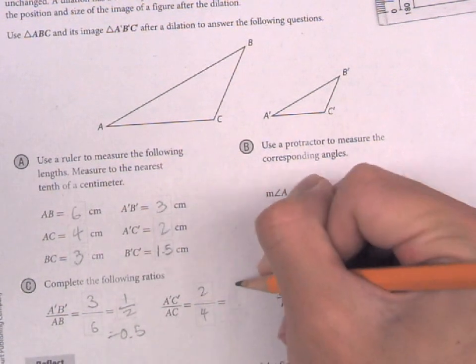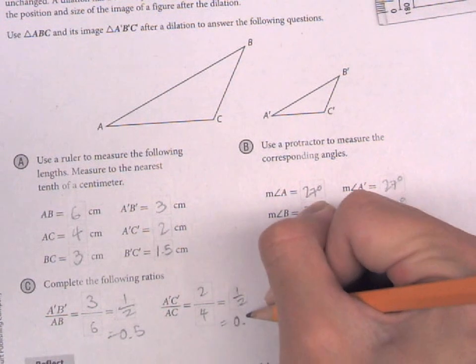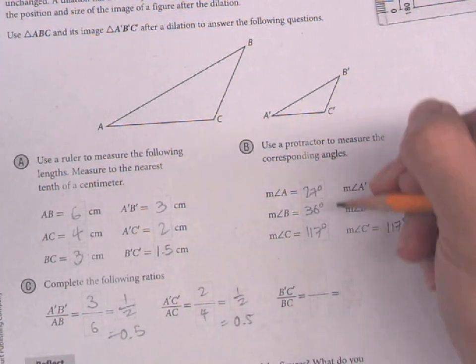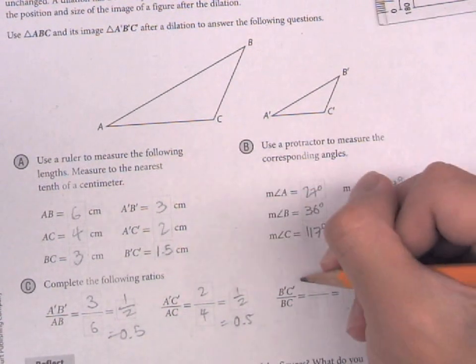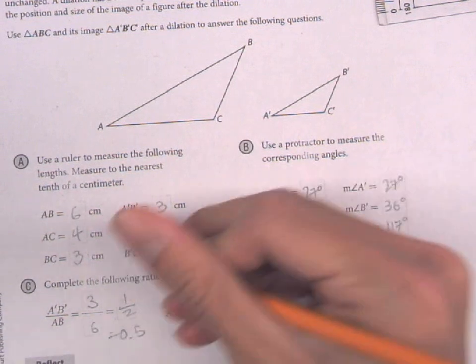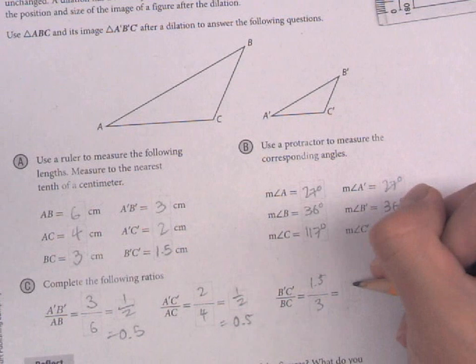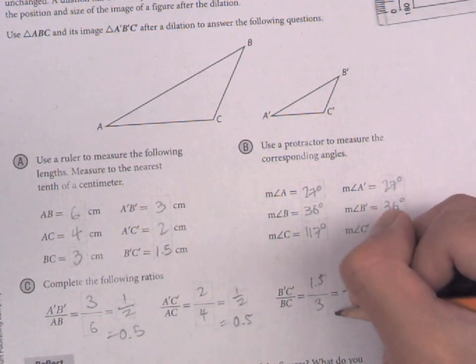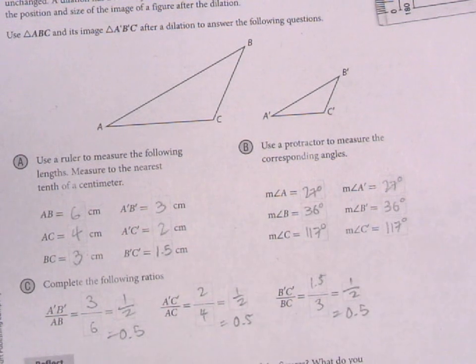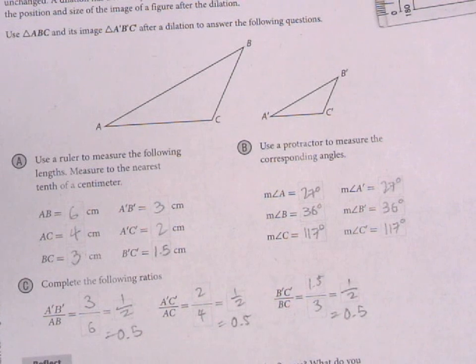AC is 4, so this is 1/2, also 0.5. B prime, C prime is 1.5. BC is 3, so this is also 1/2, just 0.5.